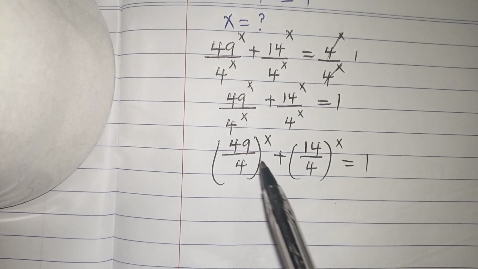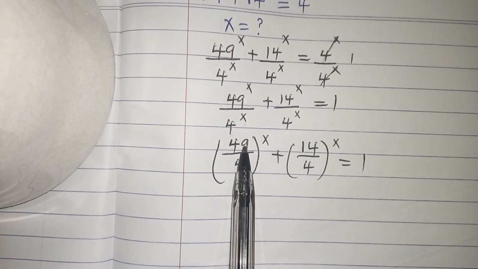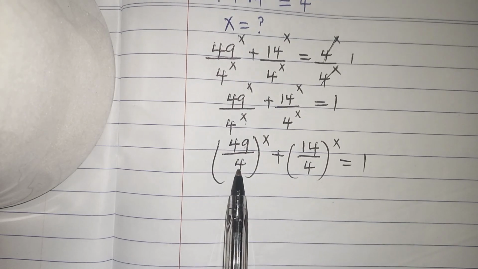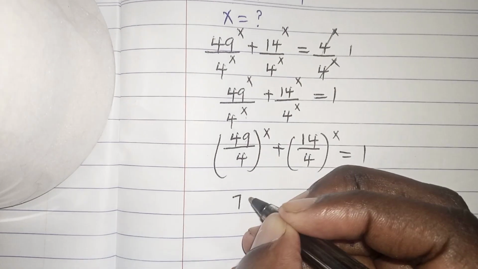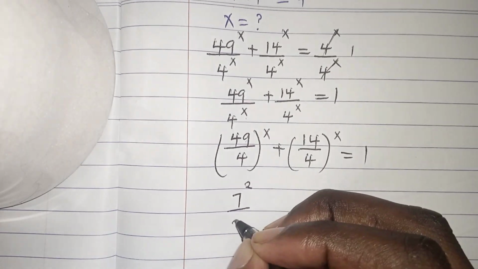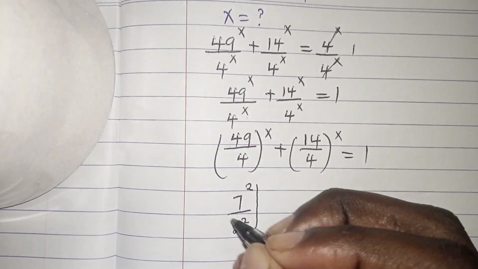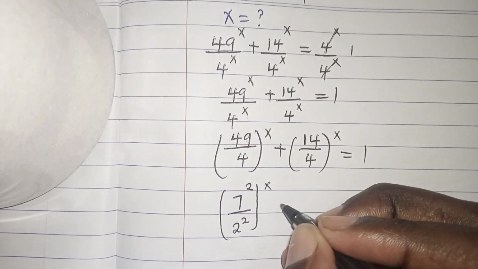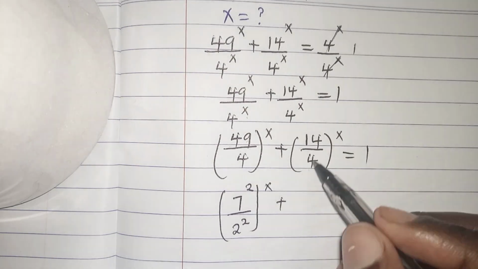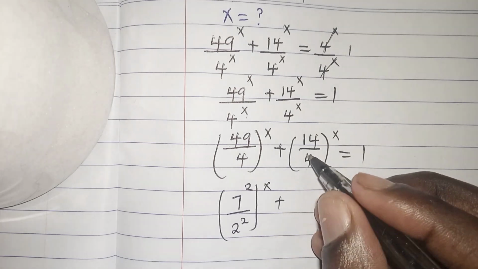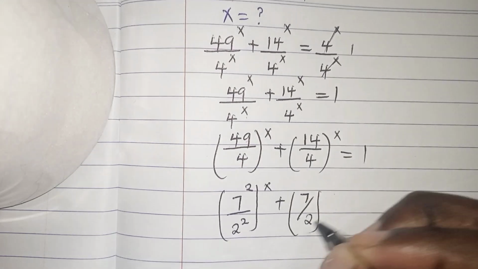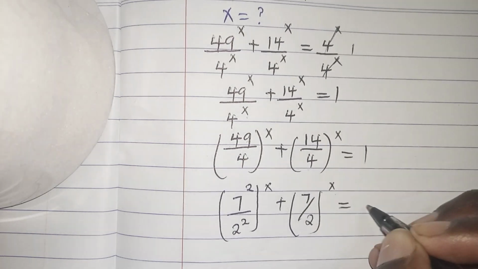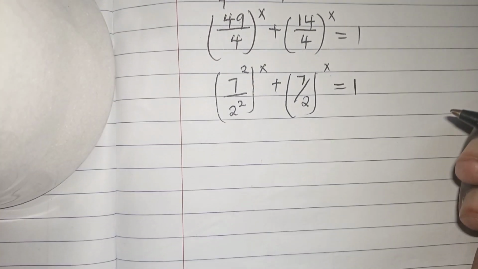Our next step, 49, we can write it as 7 squared. 4, we can write it as 2 squared. So this is 7 squared over 2 squared, all this to the power of x plus, we can now simplify here. So 14 over 4, this becomes 7 over 2, all this to the power of x is equal to 1, right?